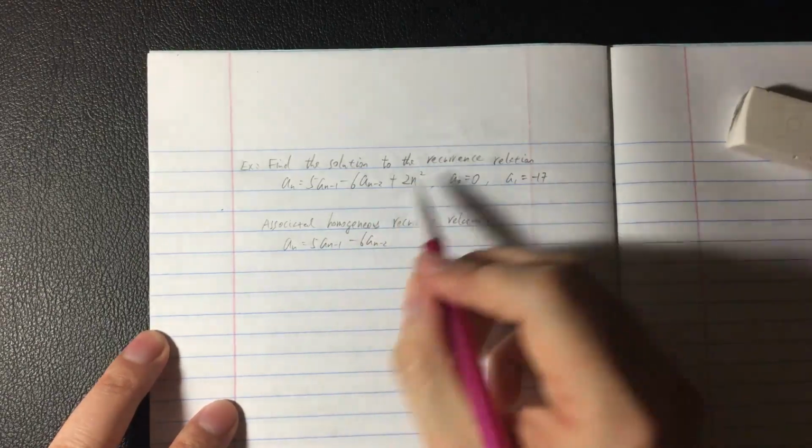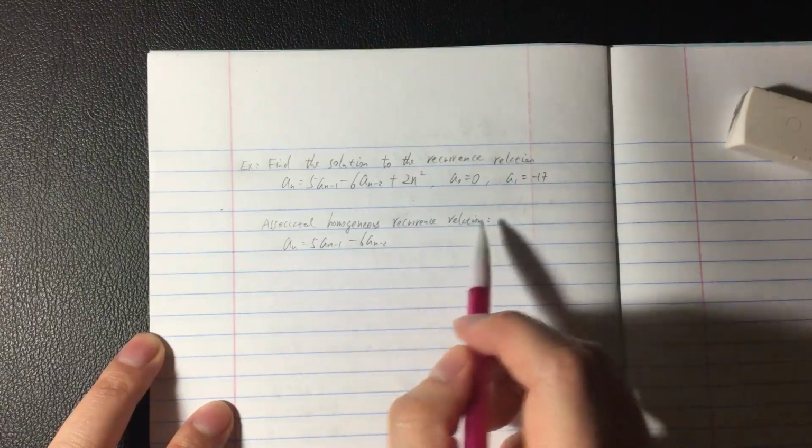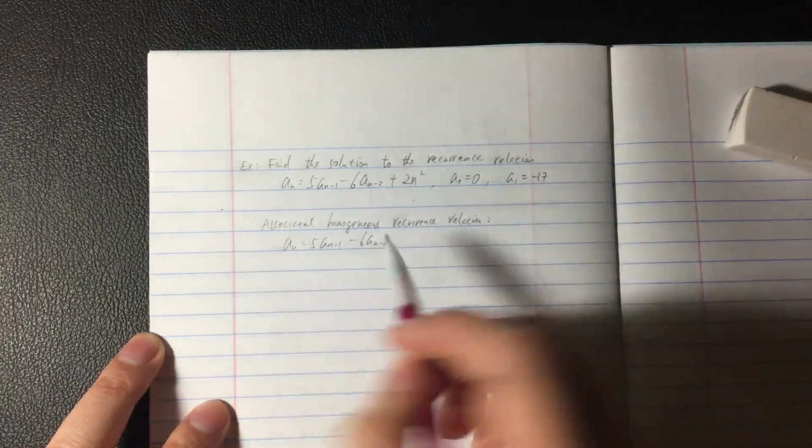We temporarily remove the non-recursive part, and this is called the associated homogeneous recurrence relation. Find the homogeneous solution first.